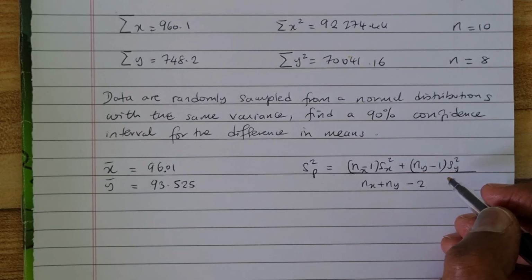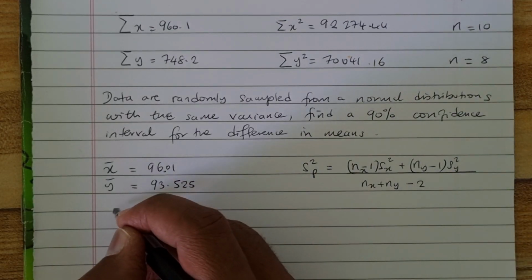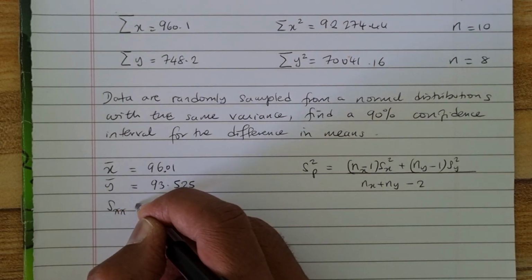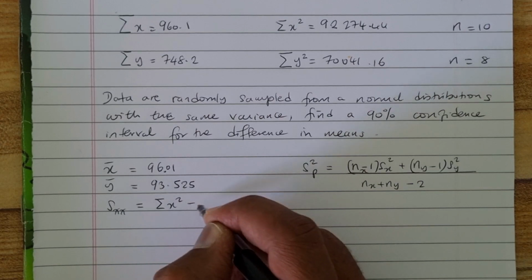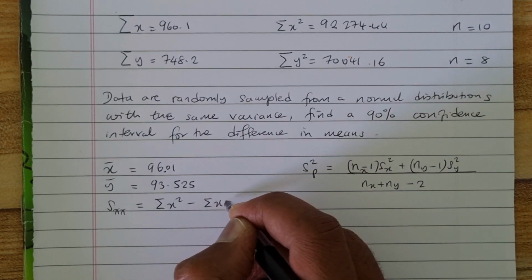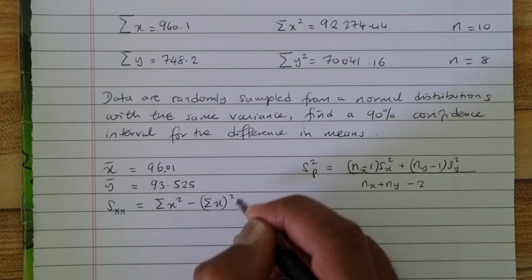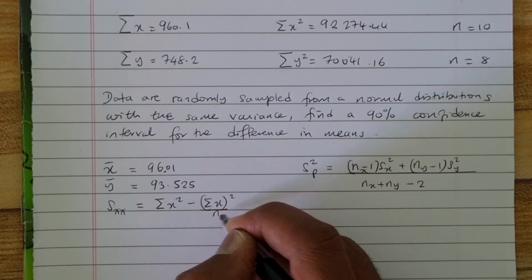So the first thing we're going to do is try and calculate s double x, which is basically summation of x squared minus the summation of x all squared divided by nx.